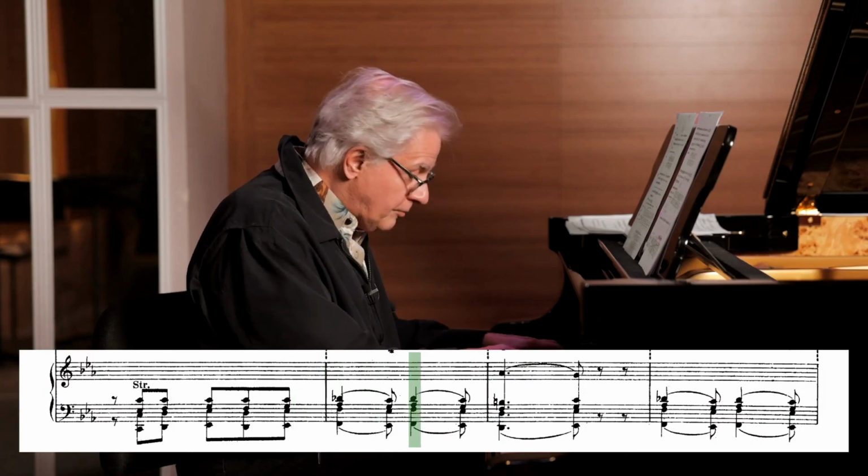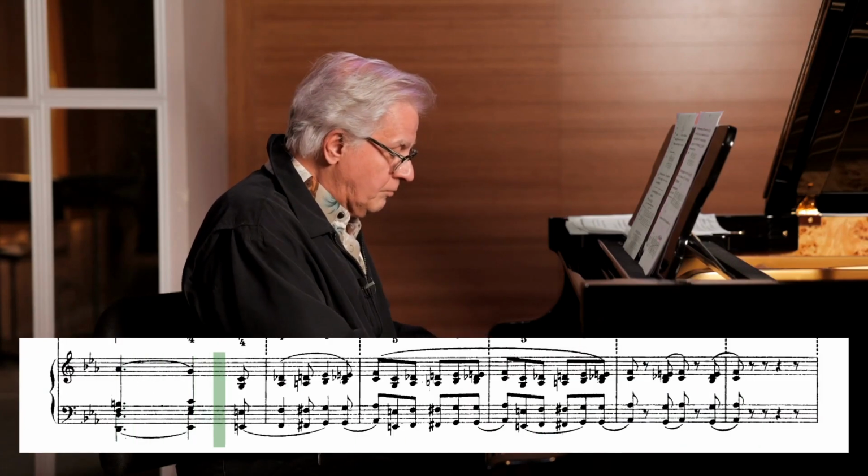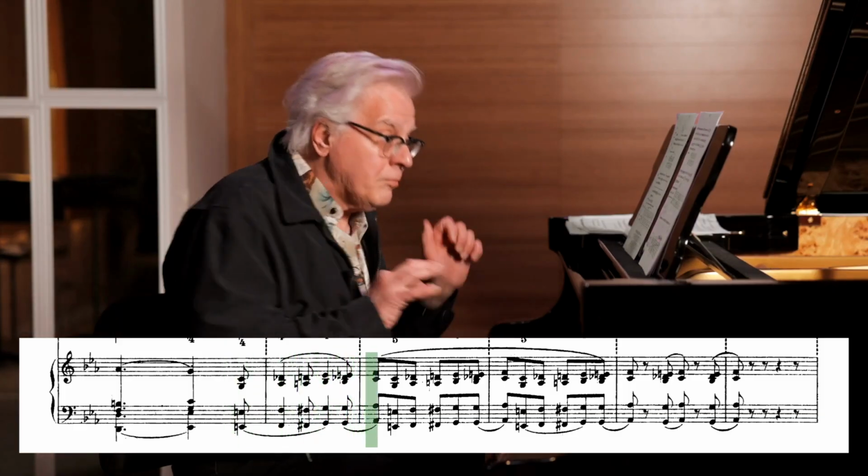But in the final variation, Mozart shifts into a quick 6/8, a triple meter, still in C minor, but using the Neapolitan chord of D flat major to create these spectral waves of sound. This concerto is perhaps the true beginning of the Romantic era in music.